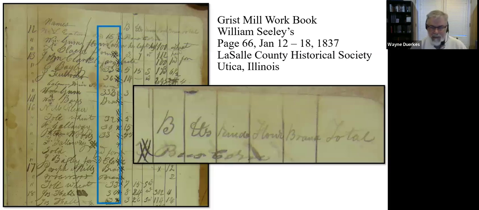Now, if any of you are old mill people and know what's happening here, this is the column that a lot of us are debating about now in the mill preservation societies. You see 15, 33, 36, 33 and a third, 32. I've heard multiple interpretations of what this means. None of them match, unfortunately.